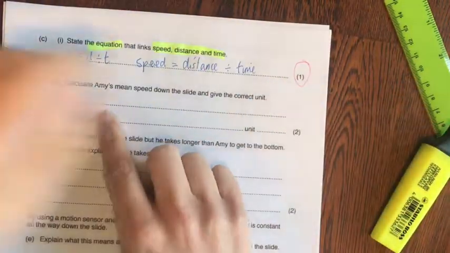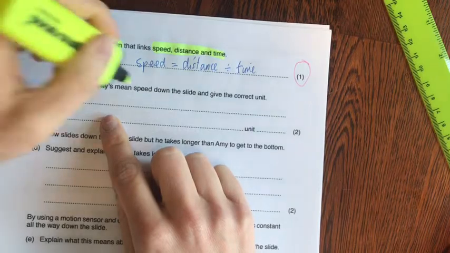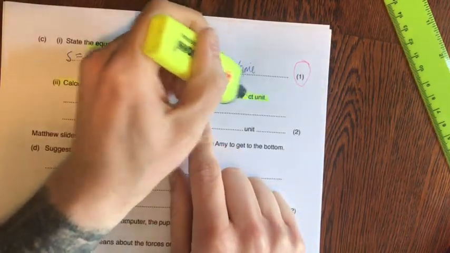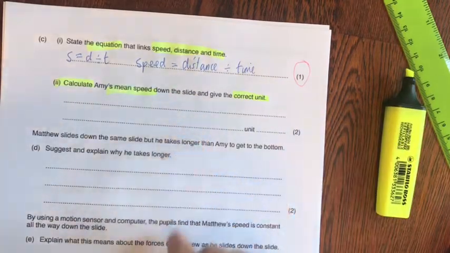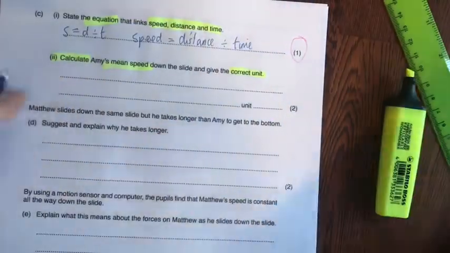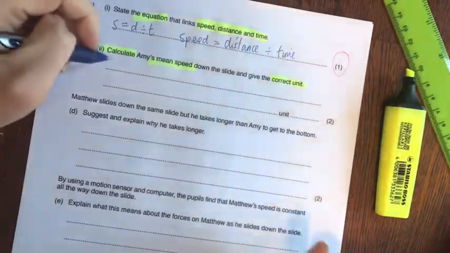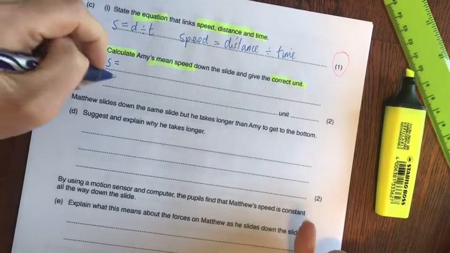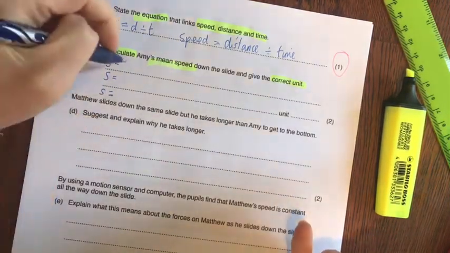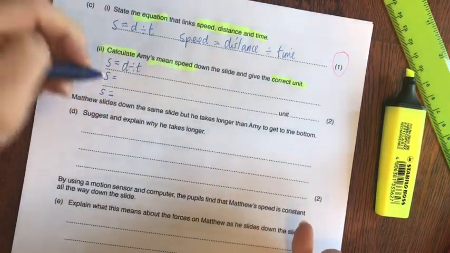Calculate Amy's mean speed down the slide and give the correct unit. Okay, so we need to use the table to get this information. So, and the diagram, in fact. So, in fact, let's write things out properly first. So I taught you that you should always have your three S's, one under the other, put in your formula and then put in your numbers.